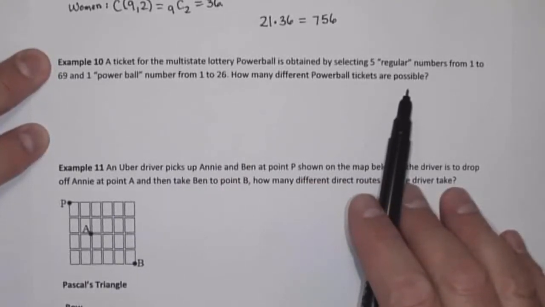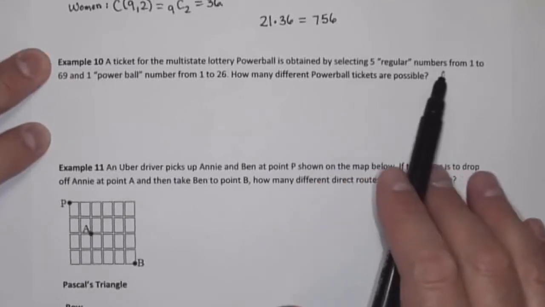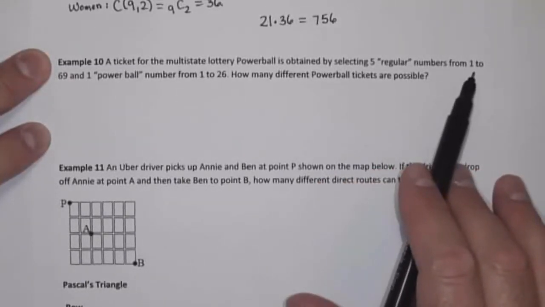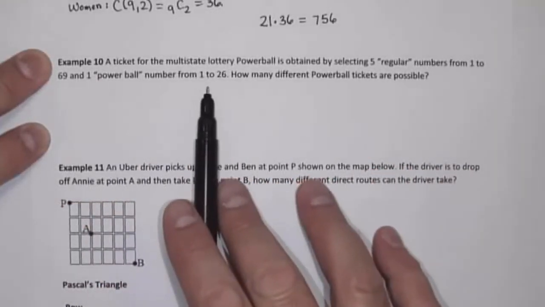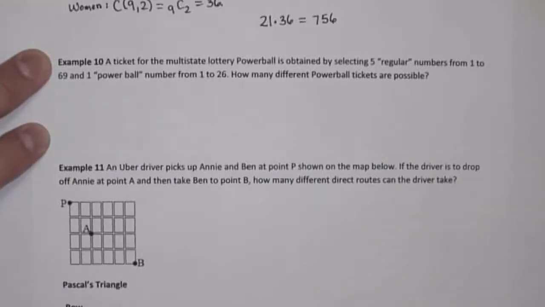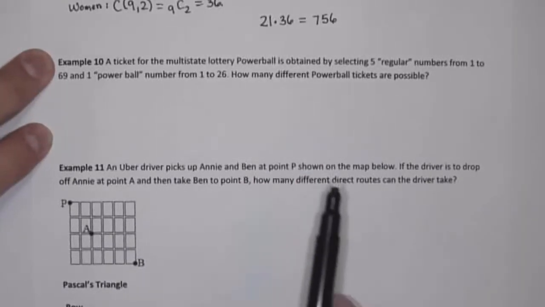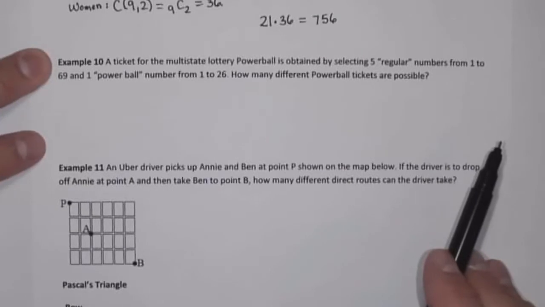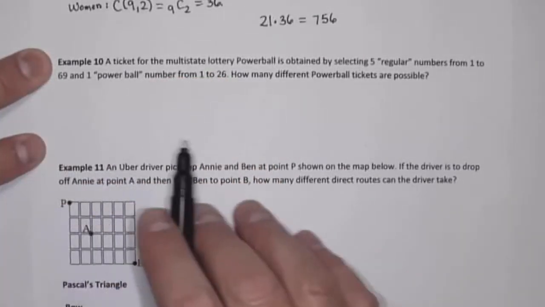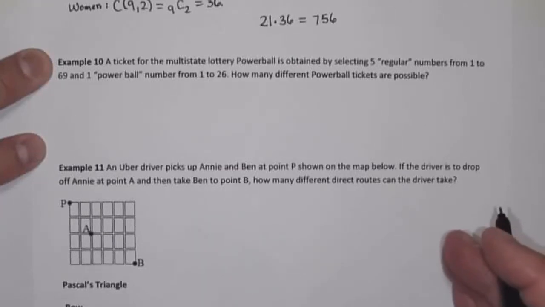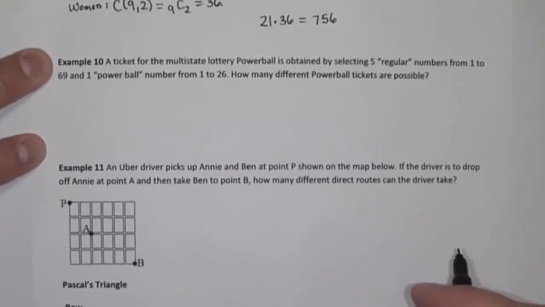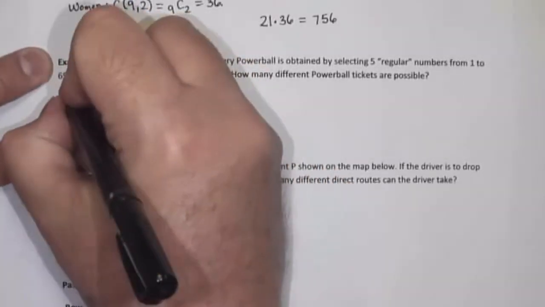This is the way Powerball works. You pick 5 regular numbers, so the regular numbers are 1 through 69, and you pick 5 of them. And then you pick 1 Powerball number, and those have to be something from 1 to 26. So how many different Powerball tickets are possible? To figure this out, we're going to figure out how many ways you could choose 5 regular numbers, and then how many ways you could choose the Powerball number, and then we're going to put those together.